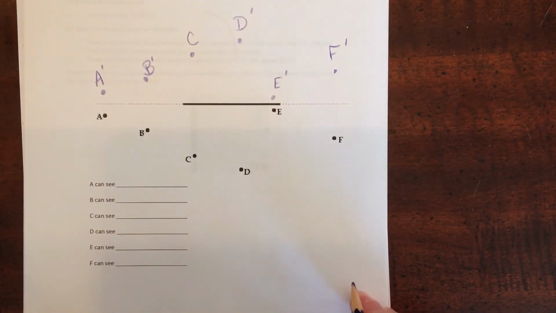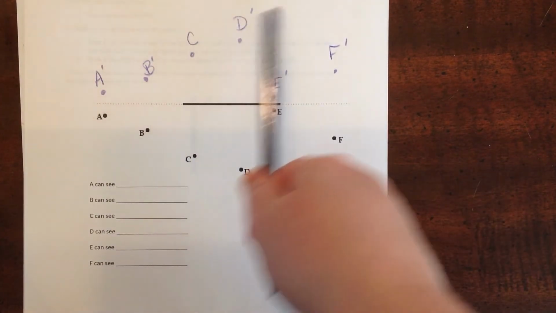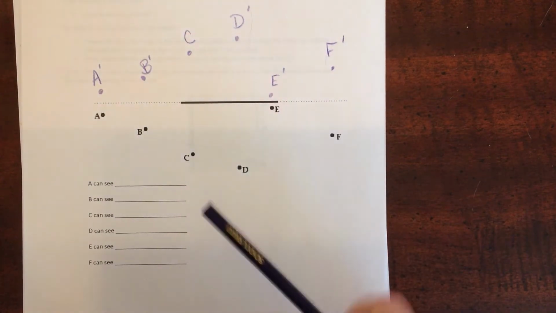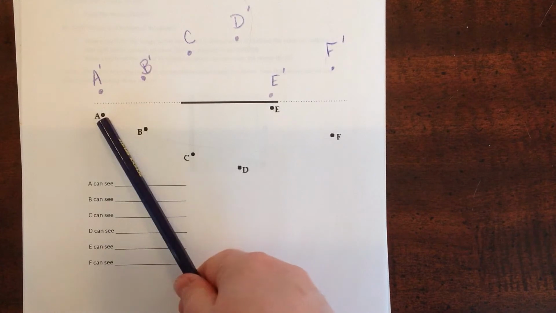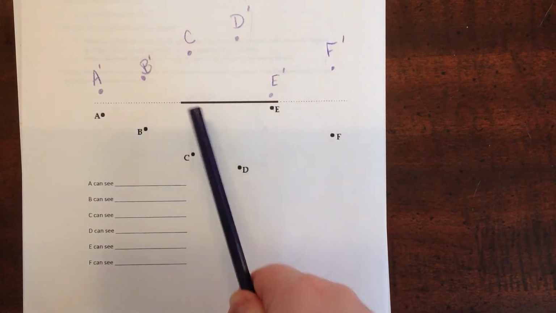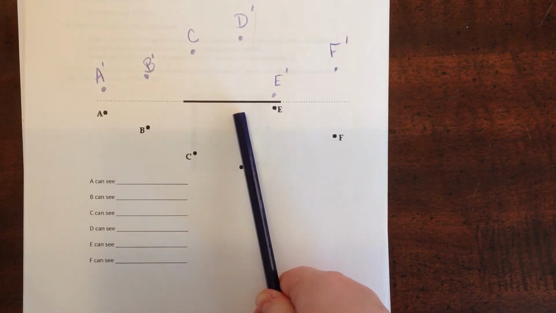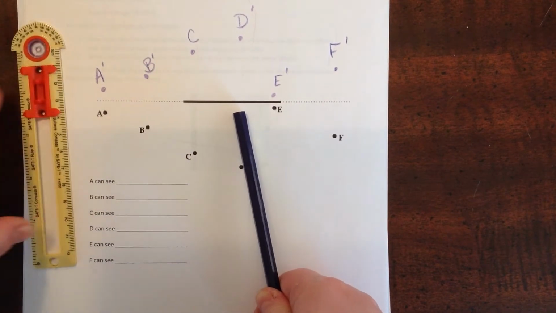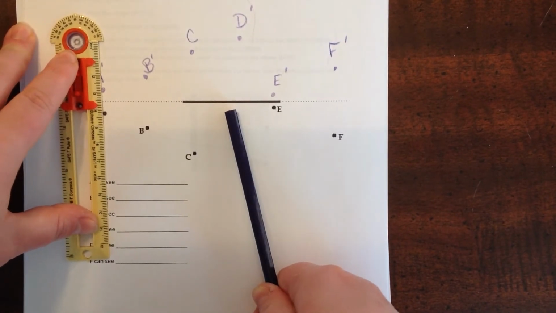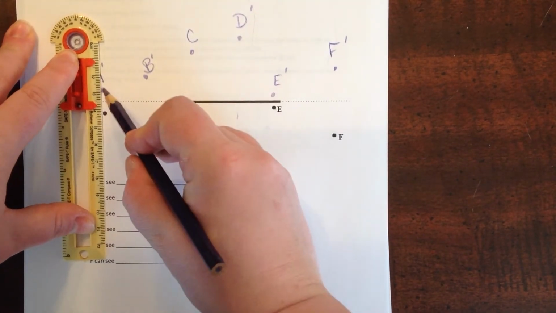All right, now to determine which images each of these can see, all we need to do is see where there is a reflected ray that's going to pass through the mirror. So if I look at A, can A see himself or herself? Well, the image is directly behind.